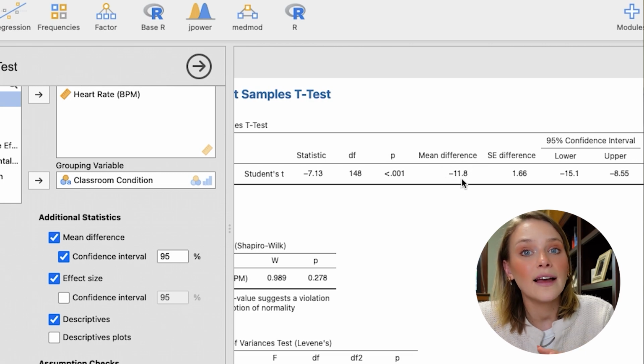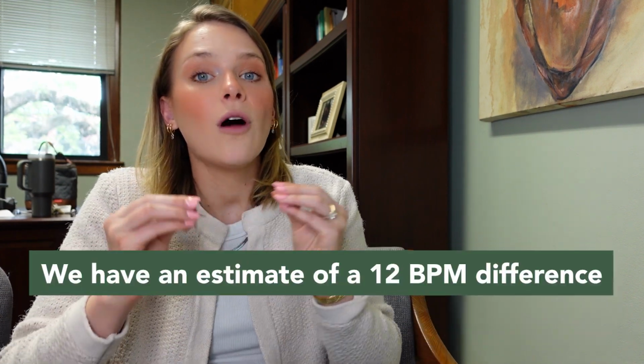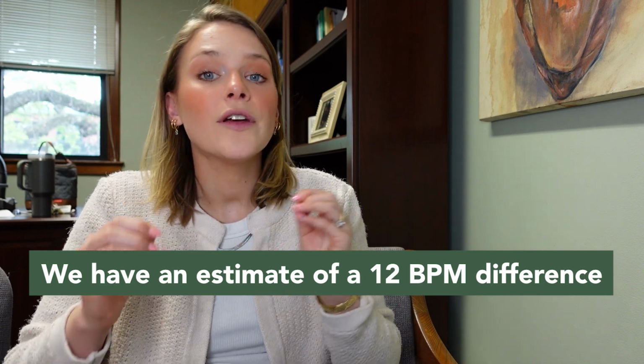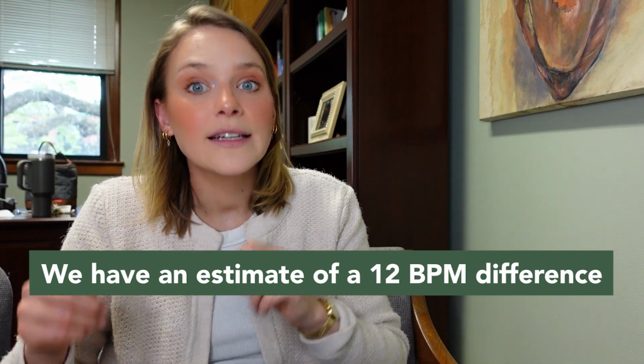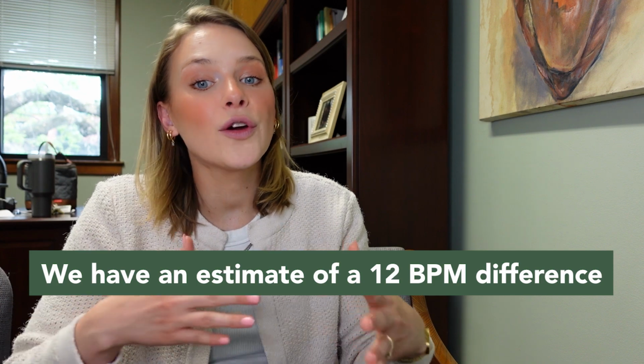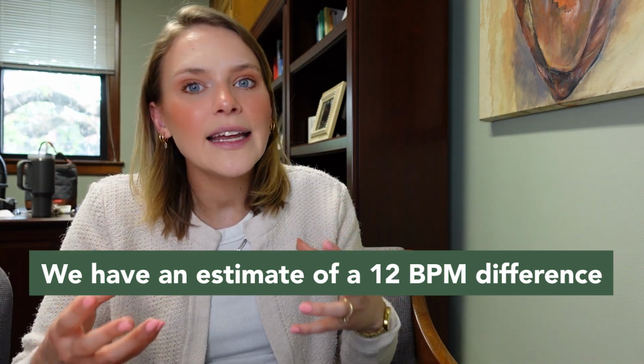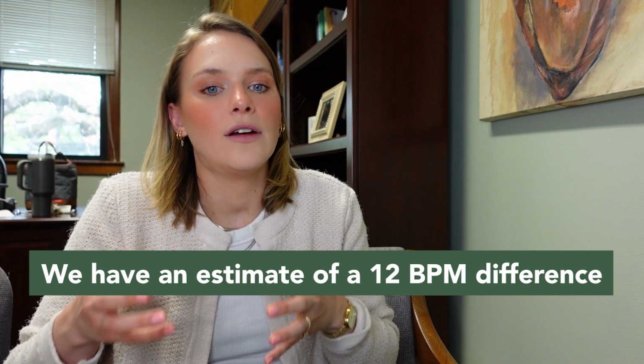So what this is telling us is that the average difference between people in the pop quiz group and people in the traditional classroom group is almost 12 beats per minute difference. So there's a difference of 12 beats per minute of your heart rate depending on the group that you're in. That gives us a bit of a better understanding than just statistical significance on its own.